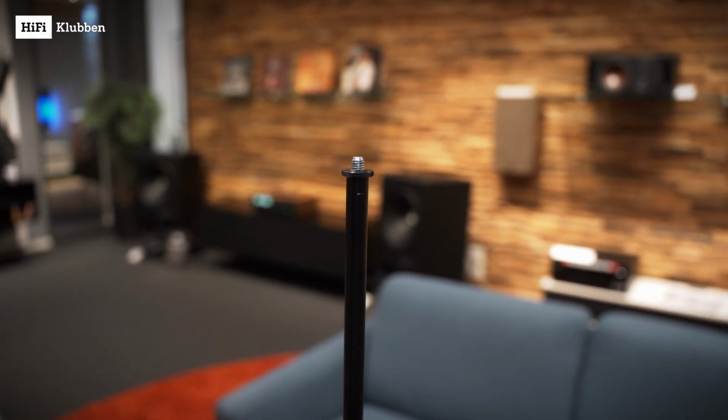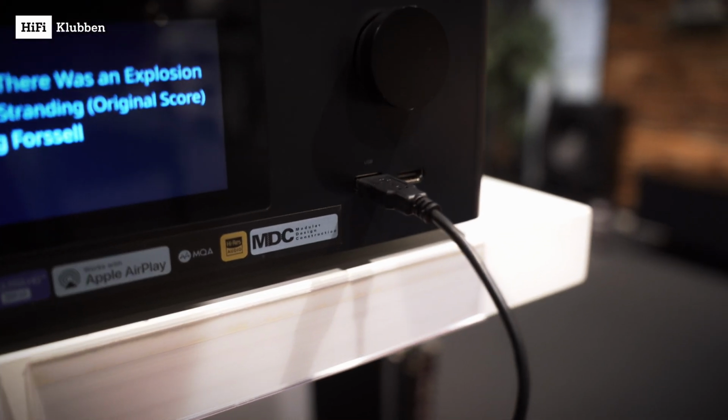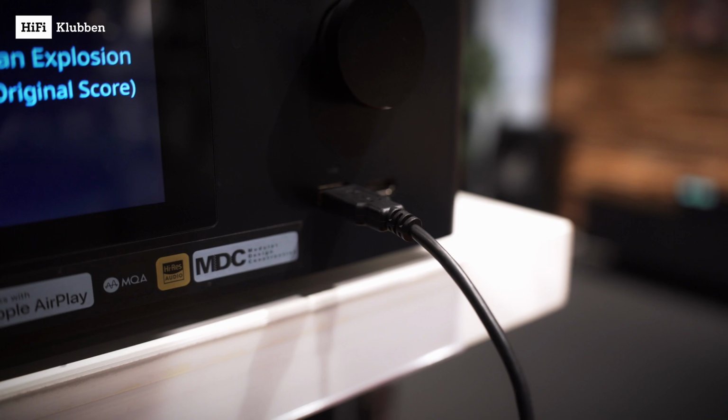Dirac was introduced as a paid-for upgrade to some of the Denon and Marantz AVRs, but comes with all the NAD AVRs and some stereo components. Some NAD and BluOS products can also be upgraded with Dirac. So, what does Dirac do? Or rather, what does it do differently?